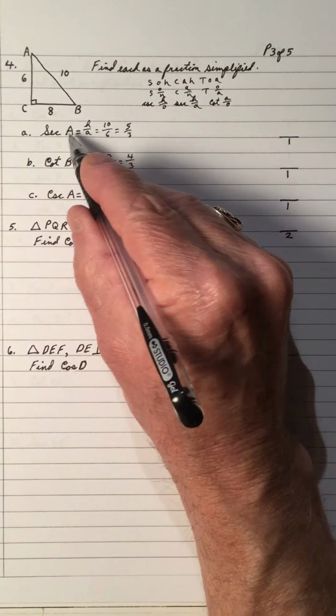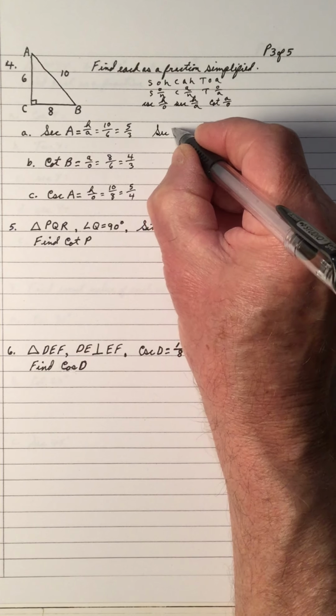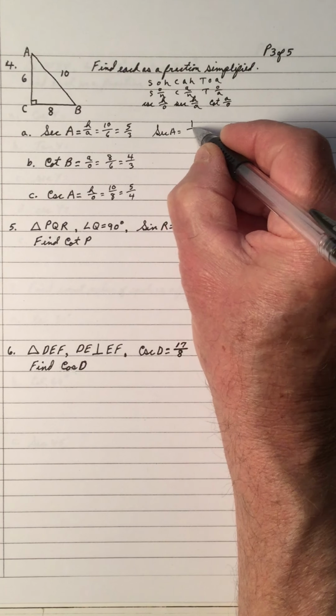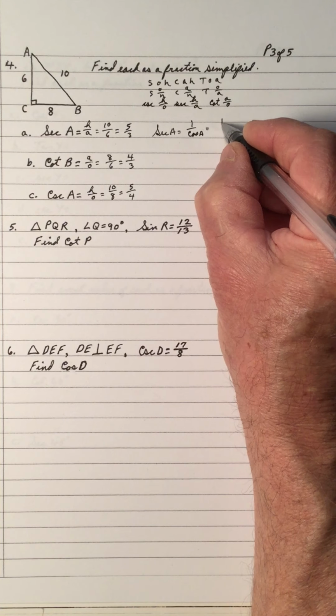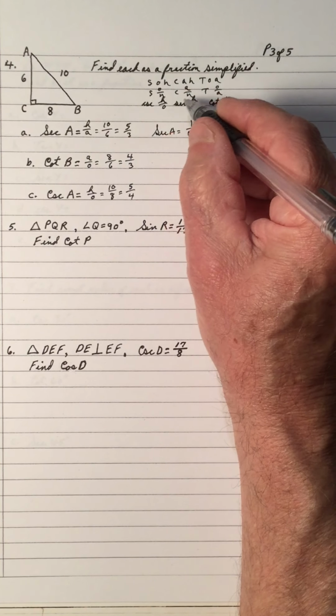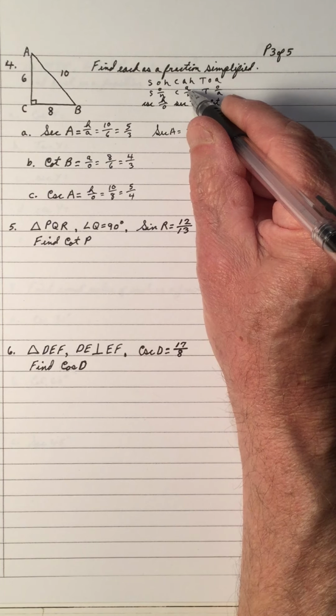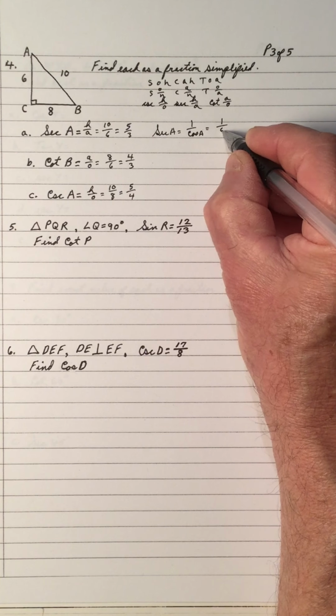There's another way you can handle this. You can also say the secant of angle A is 1 over the cos of angle A. And cos of angle A is adjacent over hypotenuse, which is 6 over 10.